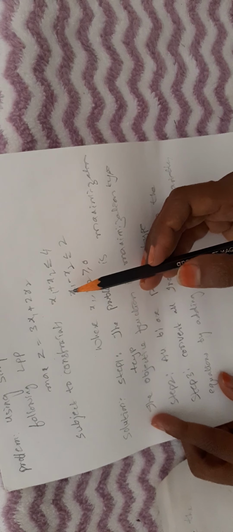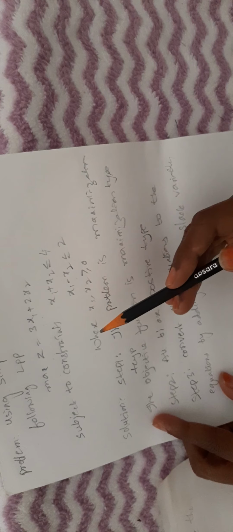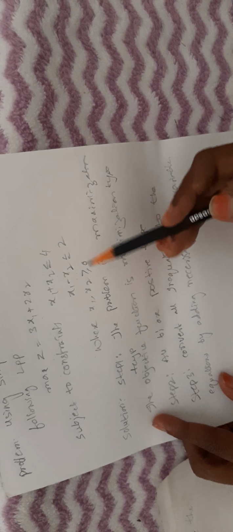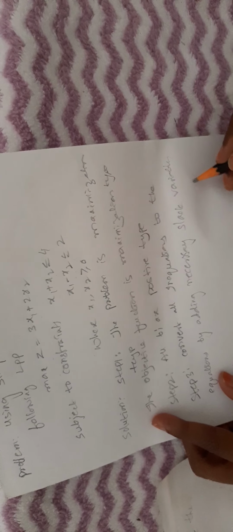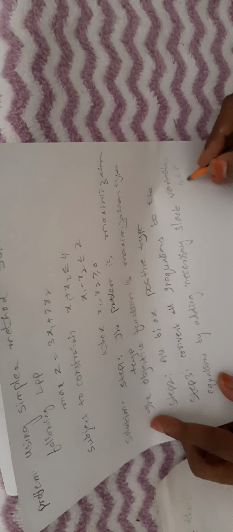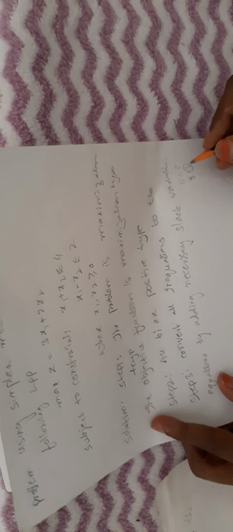Here in the given problem, all are less than or equal to type. These two inequations we have to convert to equations. We have to add something on the left side to make it equal to the right side. Suppose 5 is less than 8. To make equality we have to add some value on the left side. This is called the slack variable. Whatever we add on the left side to make it equal to the right side is called the slack.